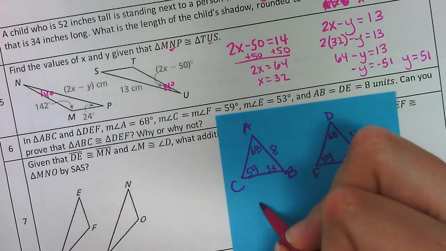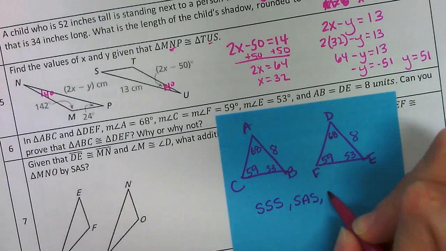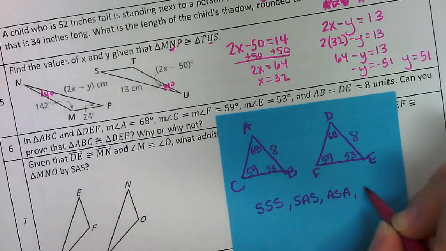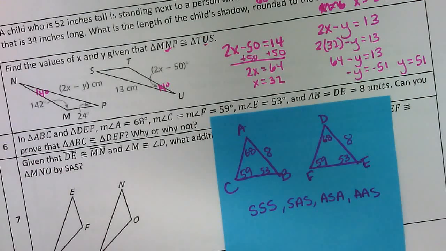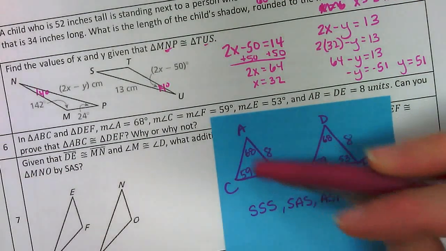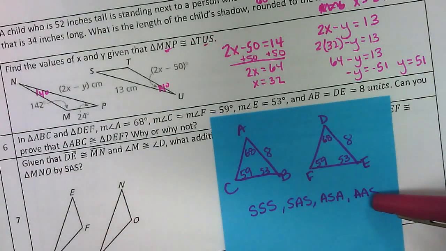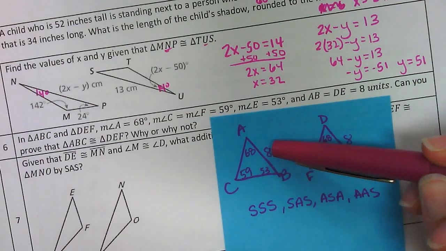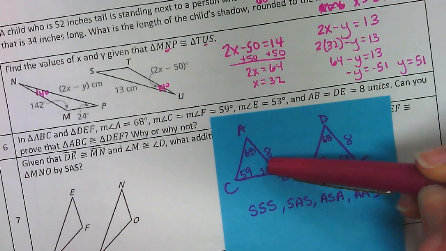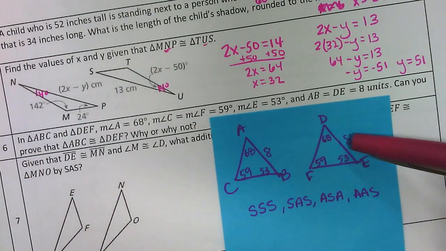So there are some congruent methods that we learned. These were our 4 congruency methods. So do we have enough information on our triangles? Well, we've got all 3 angles and all 3 angles, but none of these say all 3 angles. We have this side. So this side falls between these 2 angles. So angle, side, angle, angle, side, angle.